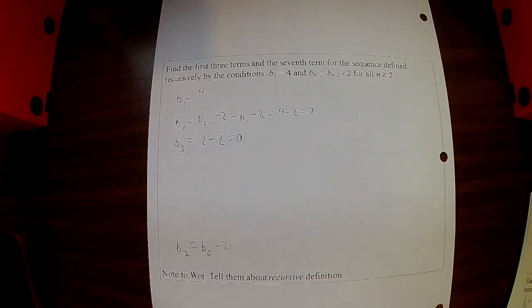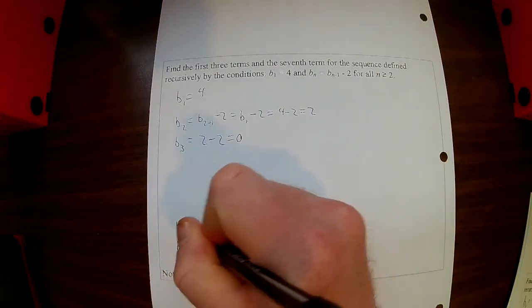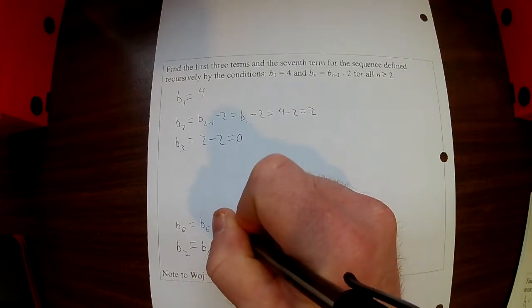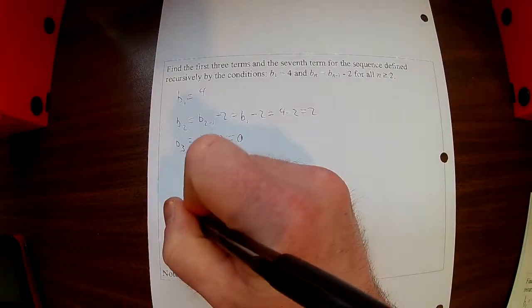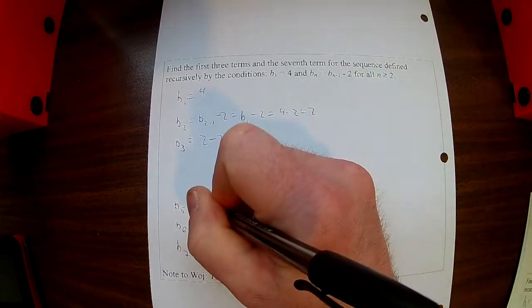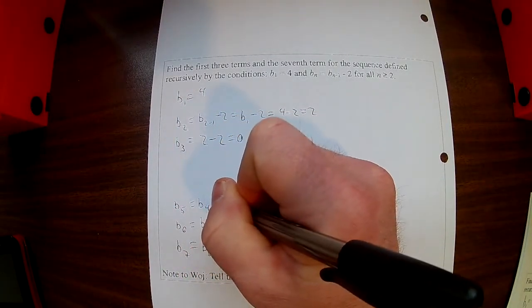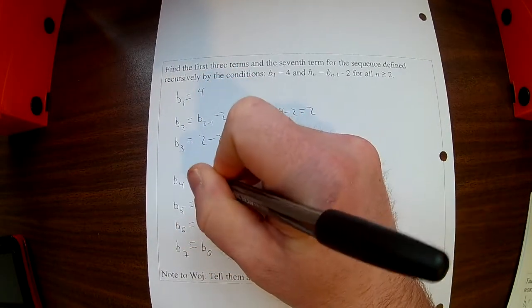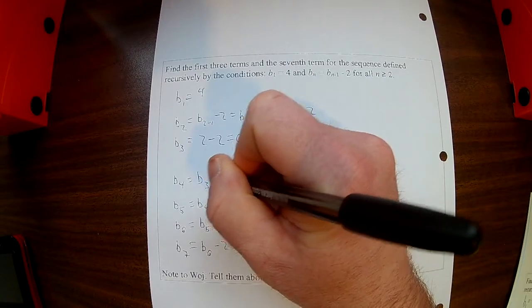It's b sub 6 minus 2. So I go back and find b sub 6. Well, b sub 6 is b sub 5 minus 2. To find b sub 6, I need to find b sub 5. b sub 5 is b sub 4 minus 2. I hope you guys can get the picture at this point. I now need to find b sub 3.